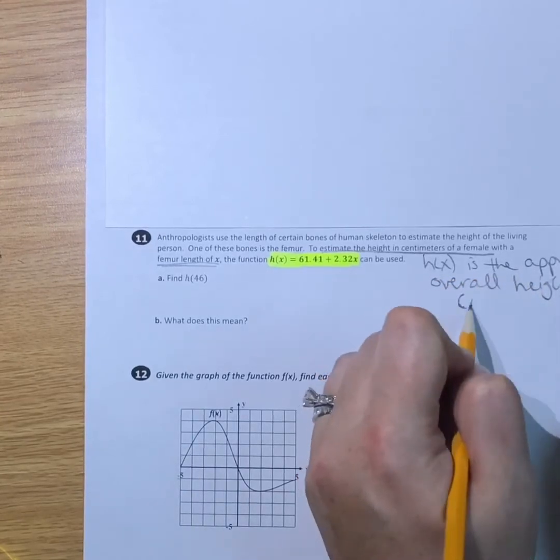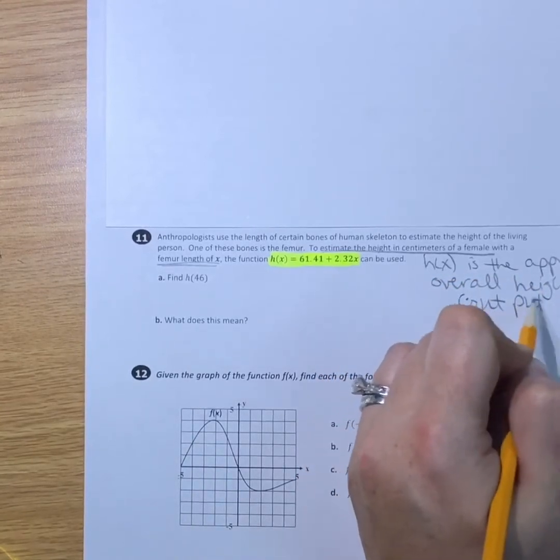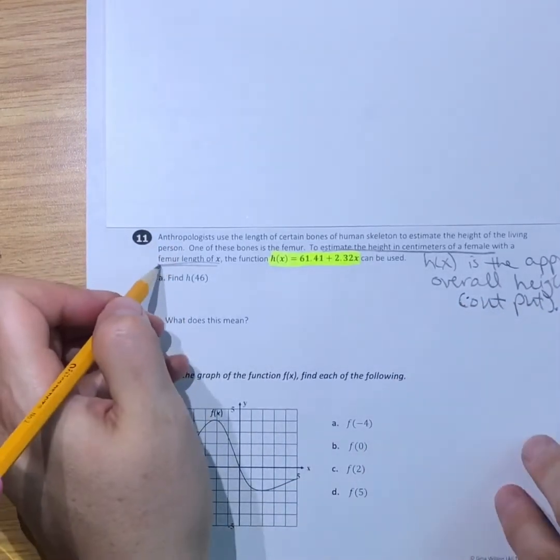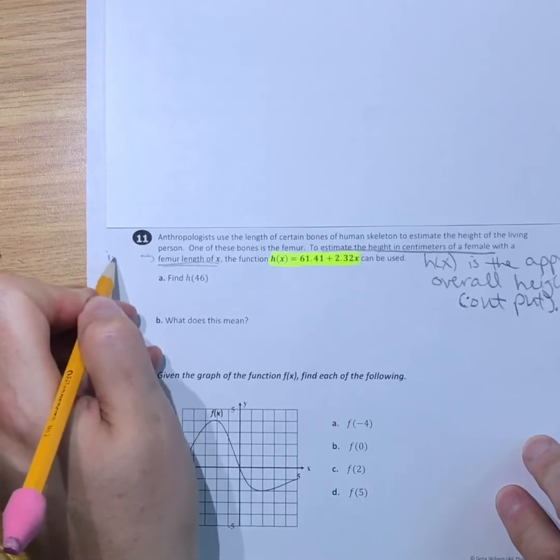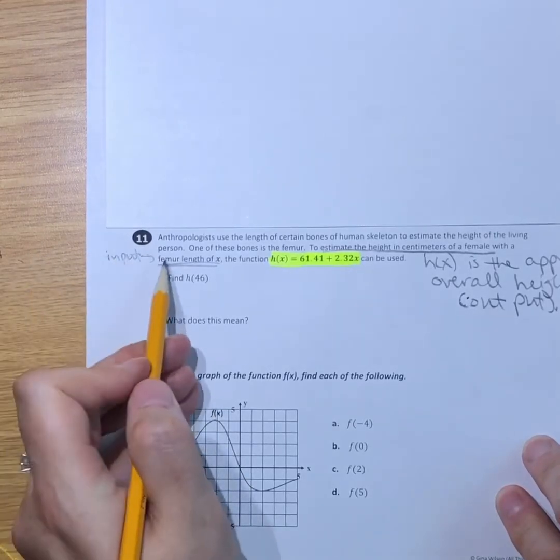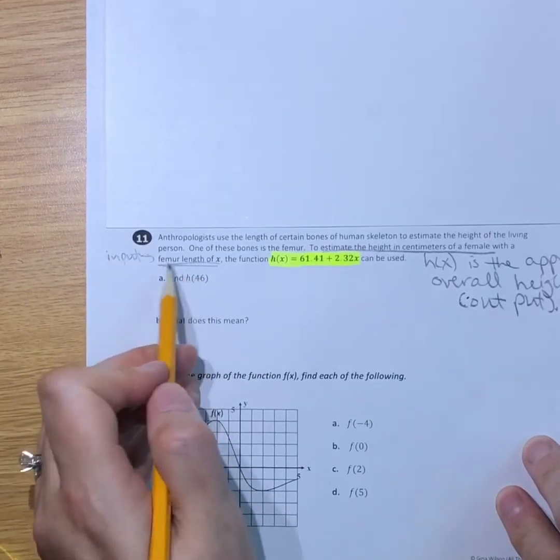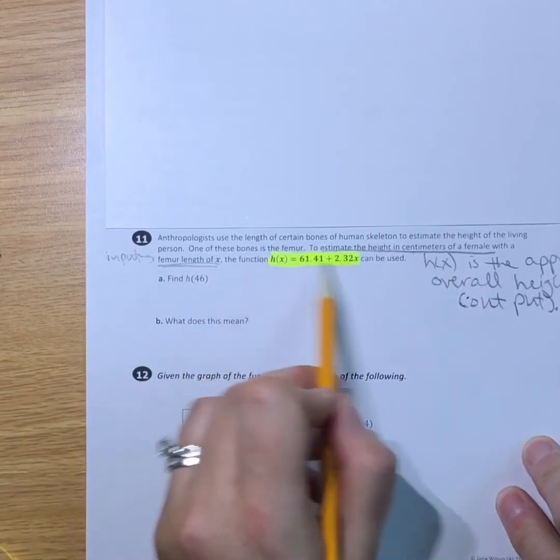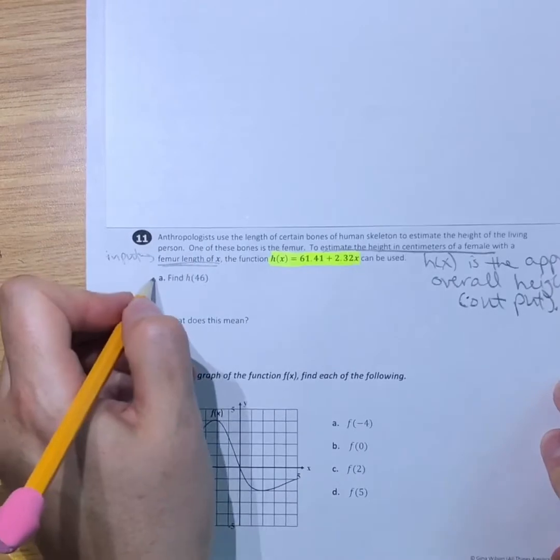And remember, this is the output. Okay, the overall answer is the output. The x is the input, and since it's the length of the femur, and again, we're using centimeters because it's uniform for the whole problem.